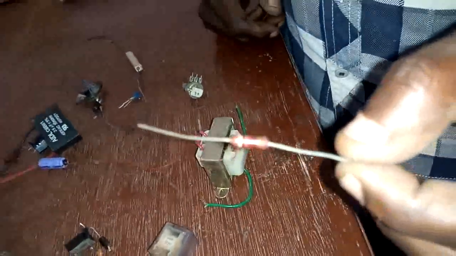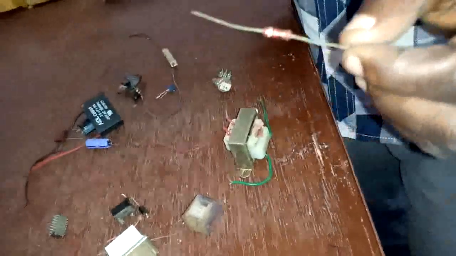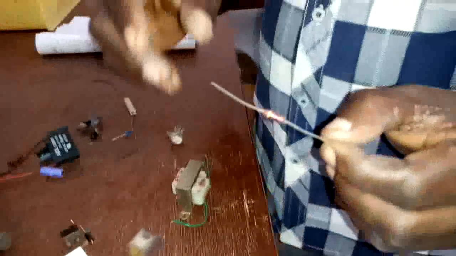Firstly, I would love to show you the resistor. This is a sample of a resistor. As the name implies, resistance, it resists the flow of current in a circuit, and also it divides the volts. Also, it can be used to adjust the signal in an electric circuit.